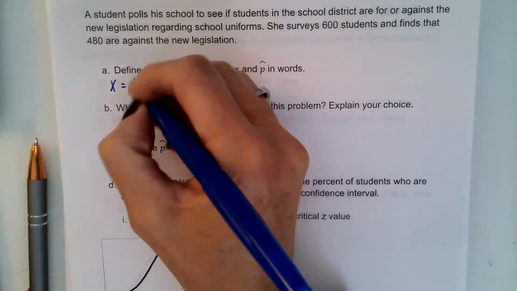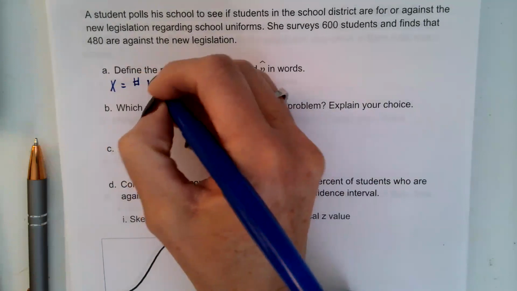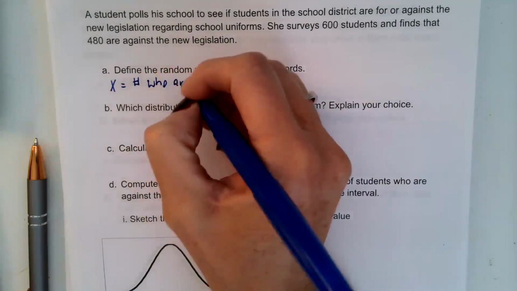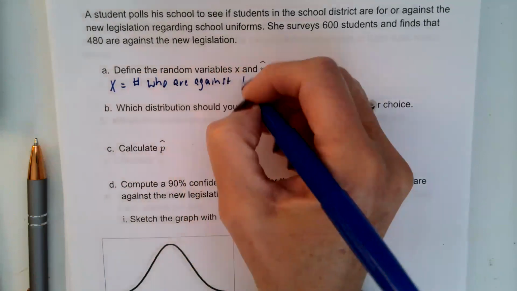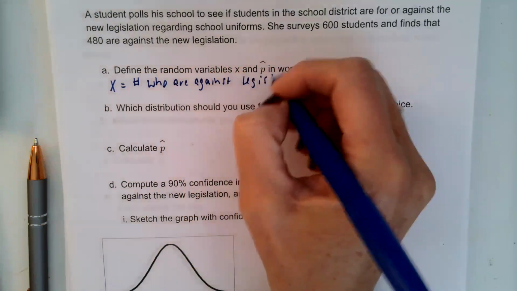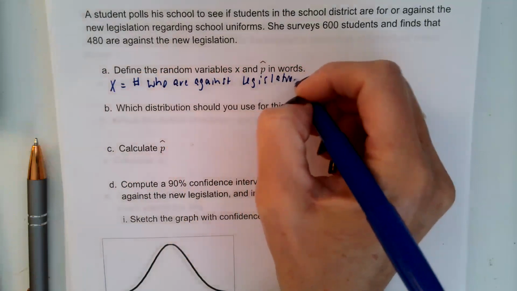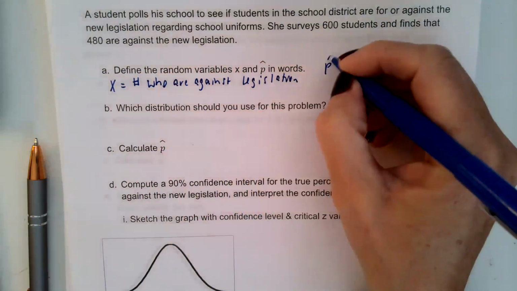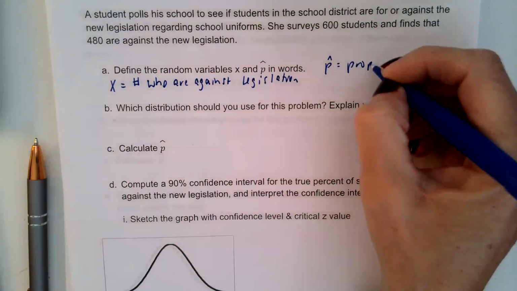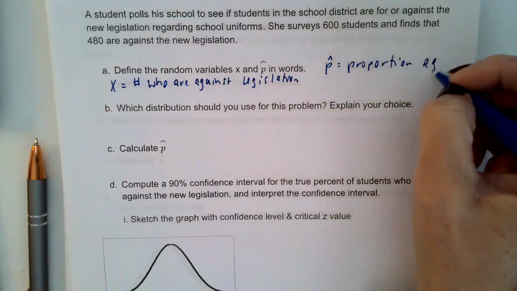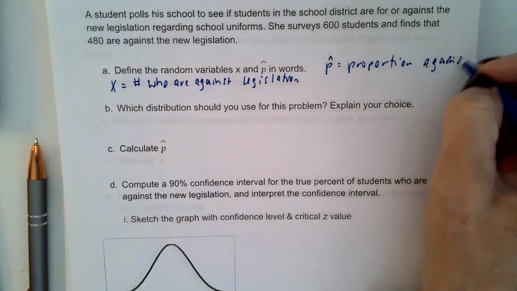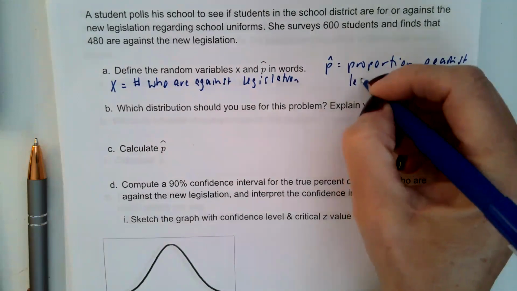X is the number who are against the legislation, and P hat is proportion against legislation.